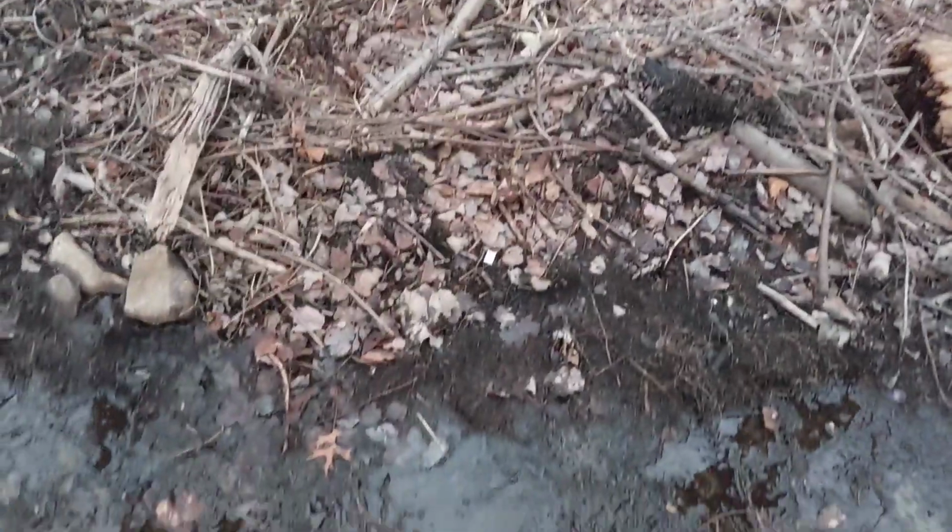It may be to divert water, it may be used for irrigation.